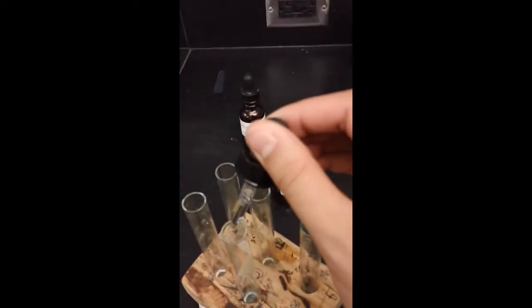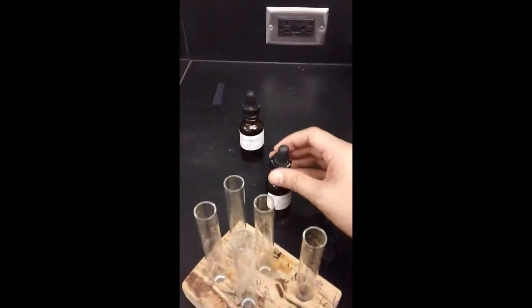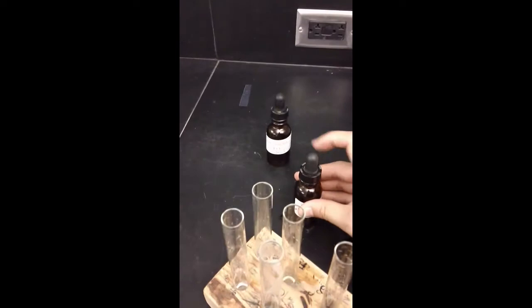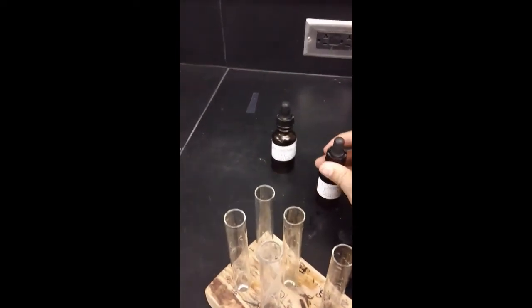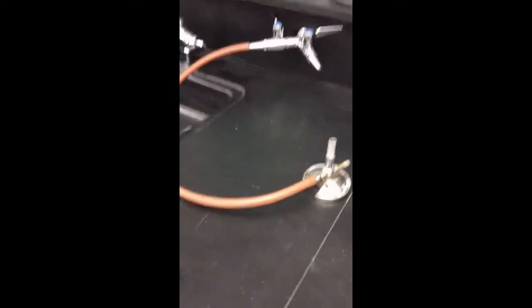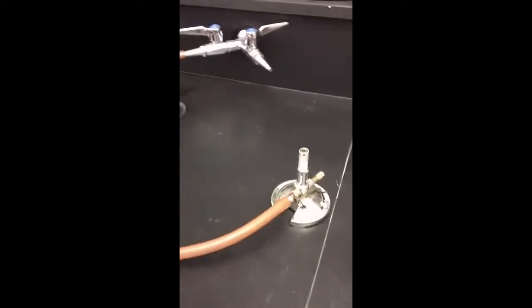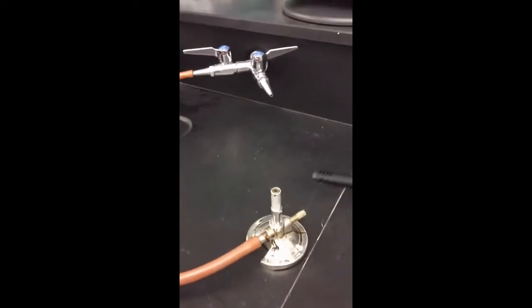So again, 1, 2, for each tube. What that does is it allows the reaction to be a little bit more dramatic for you to see. Okay, now I'm going to need to light my Bunsen burner. So here I need to make sure that my gas is turned on. Can you hear it? Okay, then I'm going to take my lighter.